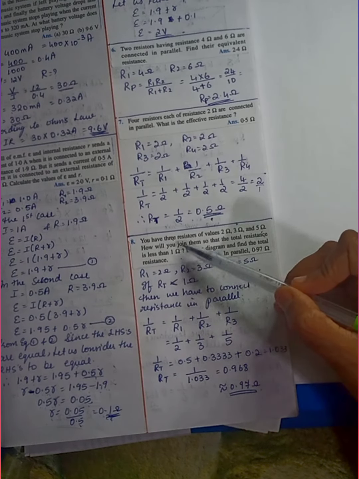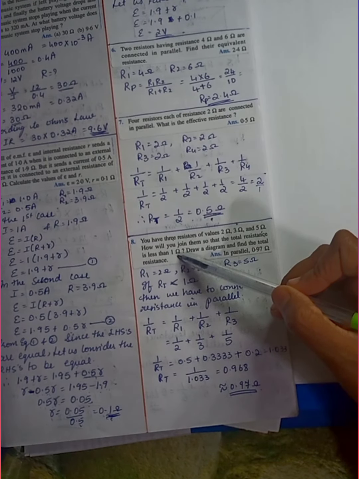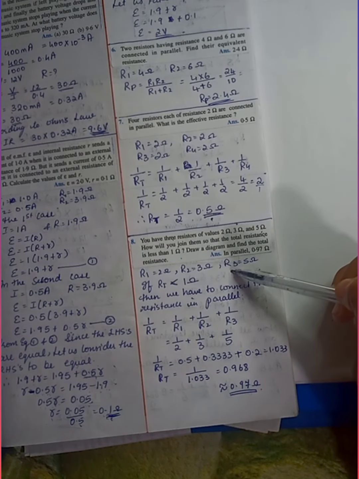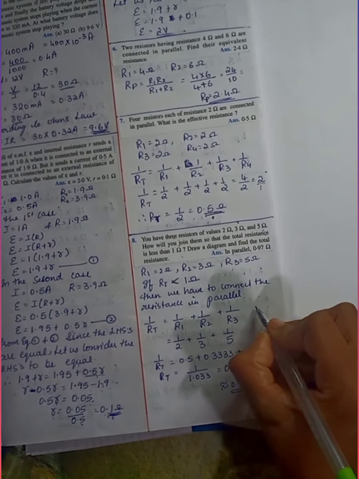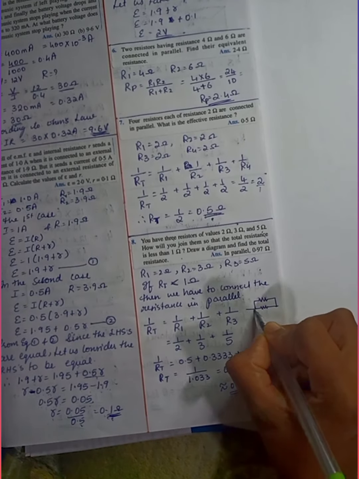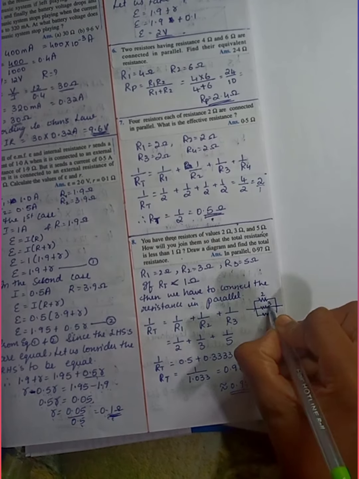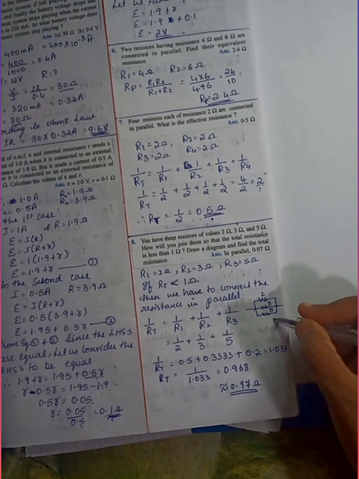Okay, now they are asking you to connect in such a way that you get the total resistance as 1 ohm, which means when you connect all three, the resistance has to decrease. So how should you connect? You have to connect all the three in parallel so that the resistance will decrease. Okay, draw a diagram to find the total resistance. R1 in parallel with R2 in parallel with R3. This is how your diagram will be. This is 2 ohms, 3 ohms and 5 ohms. This is your diagram.